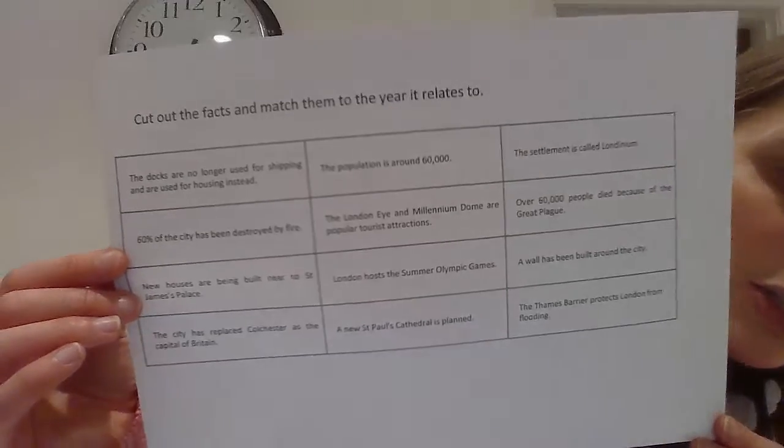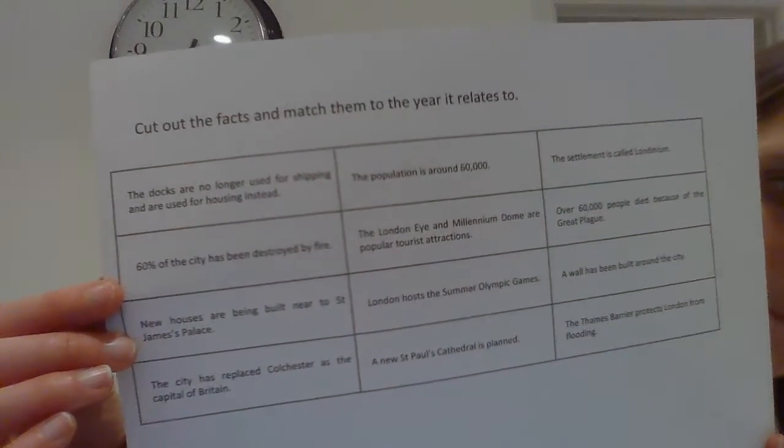Now, what I'd like you to do using the timeline is cut all of these out. Here we go, cut them out like this. You can cut them all out, and you need to decide which column and where they would go.